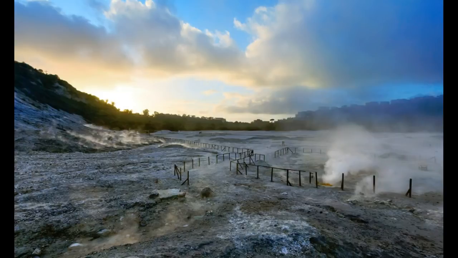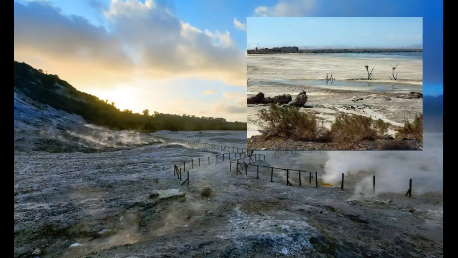But Pompeii took the brunt of it. This is part of the area in Naples. Looks a lot like areas in California, Salton Sea, the geysers, also Yellowstone. Think about that. Salton Sea in the top right, Naples in the larger picture. We're dealing with an increase in energy.